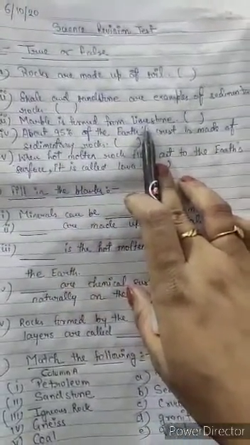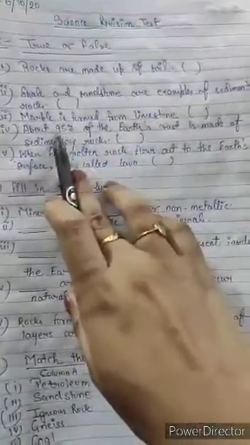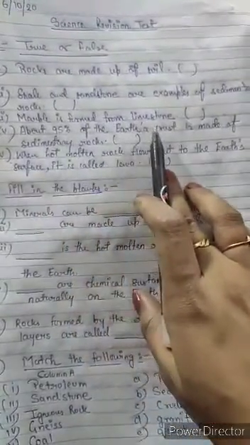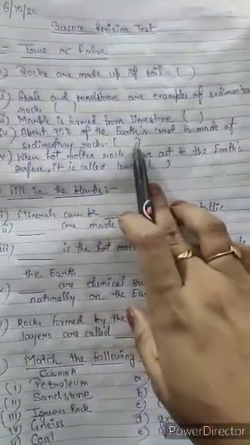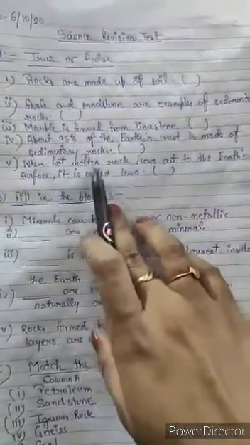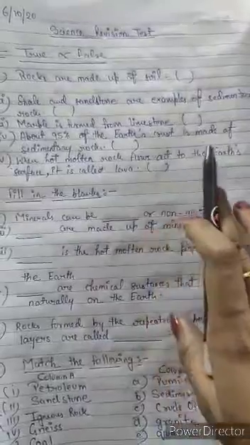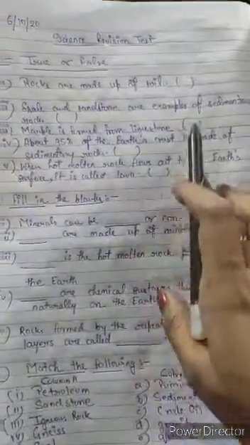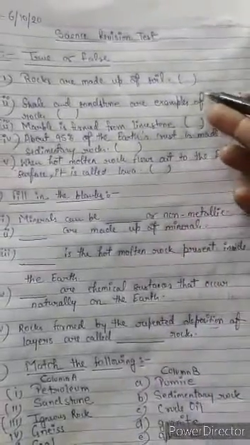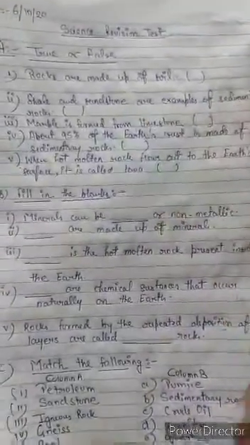Is it true or not? Mention over here. About 95% of the earth's crust is made up of sedimentary rocks. Is it true or not? When hot molten rock flows out to the earth's surface, it is called lava. In the same way, you have to mention true or false about the statement.